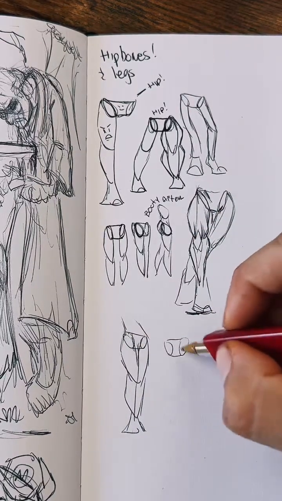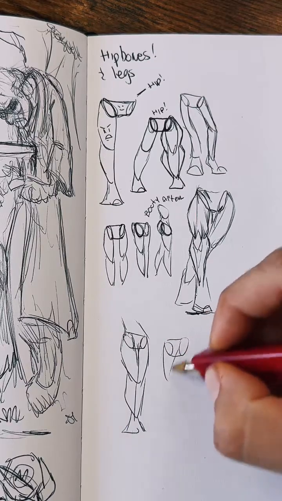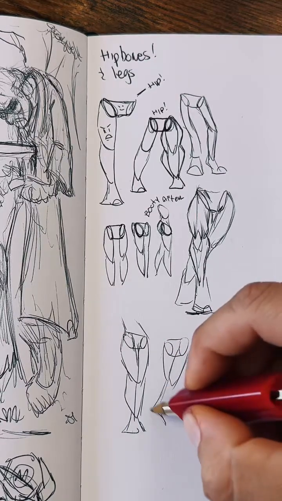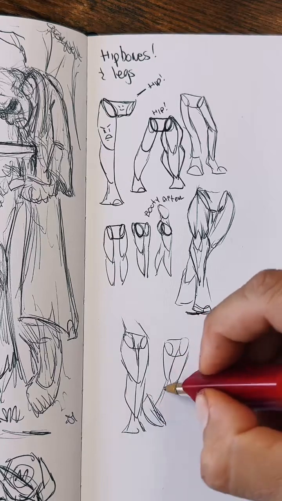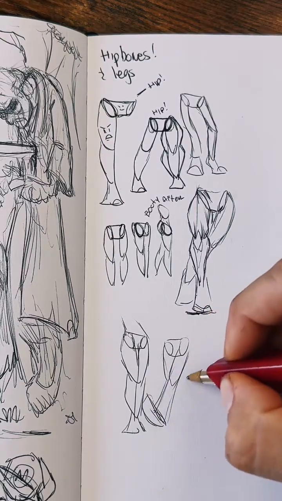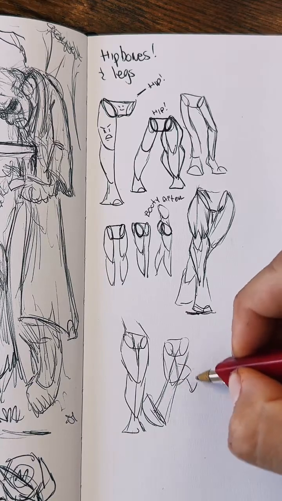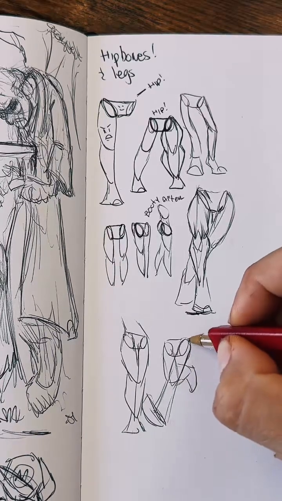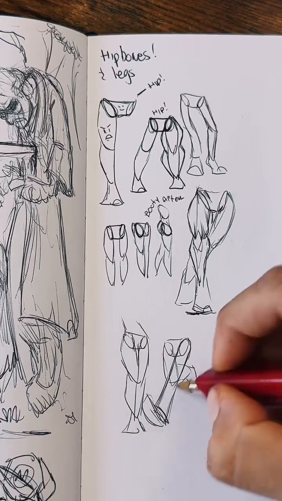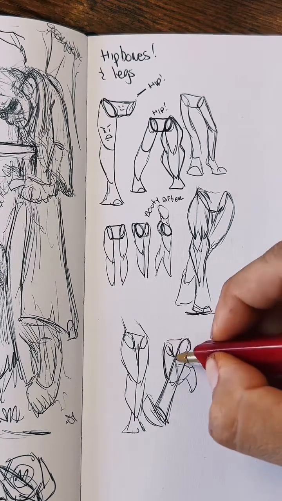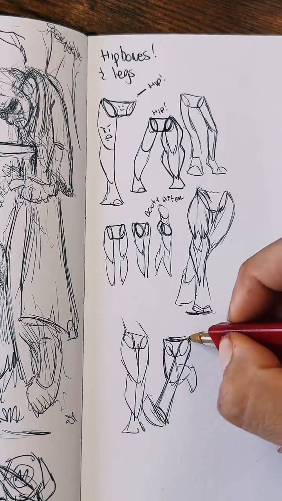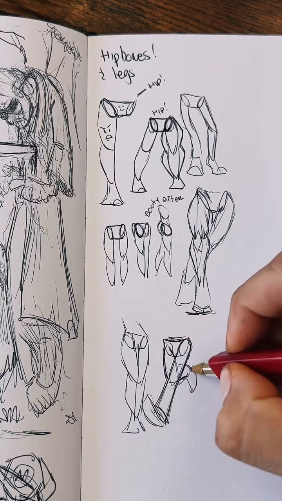Hip bones, where are you now? Let me draw some legs. I just wanna draw some legs too. I don't know what to rhyme.